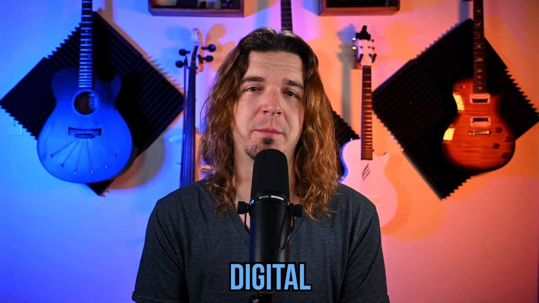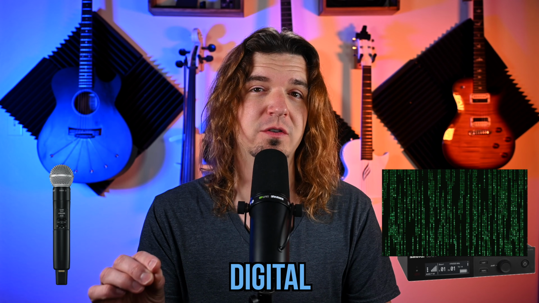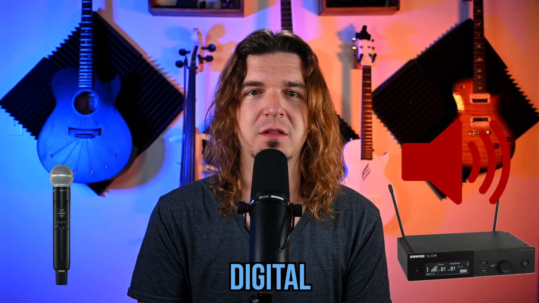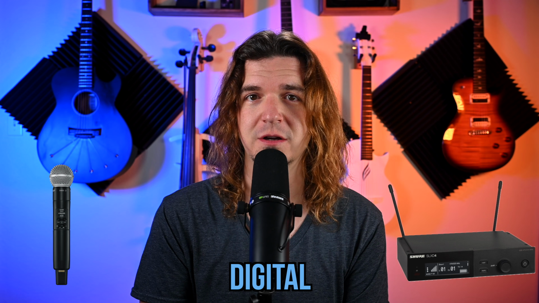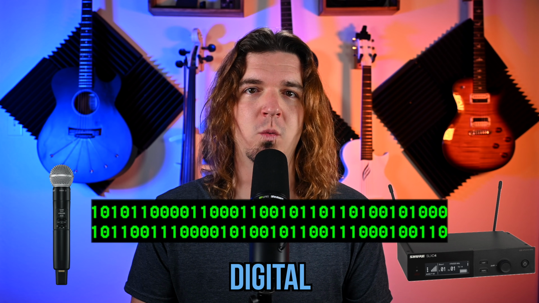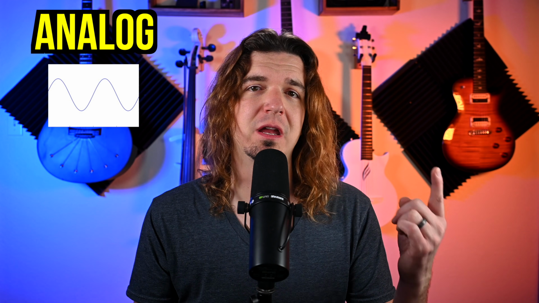So with the digital system, it works a little bit differently, and it does not need a compander. The transmitter is going to convert the signal into a digital signal, send that across, the receiver is going to pick it up, and then convert that back to the audio and the analog signal that you're used to hearing. So the signal is basically just sending ones and zeros. Because it's only sending ones and zeros, instead of looking like this, it looks just like this.